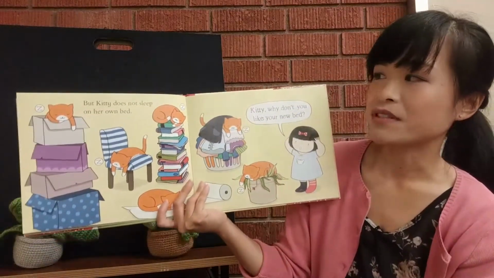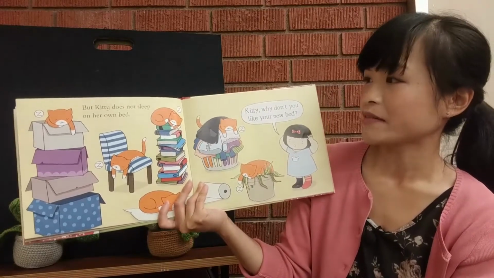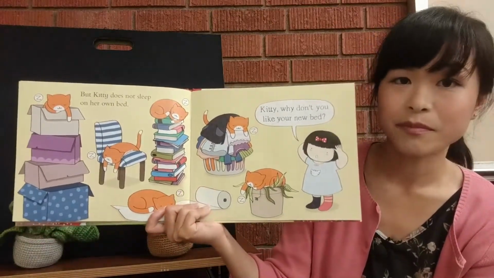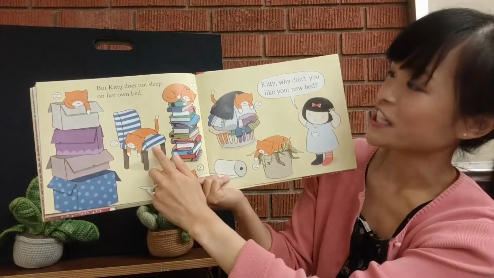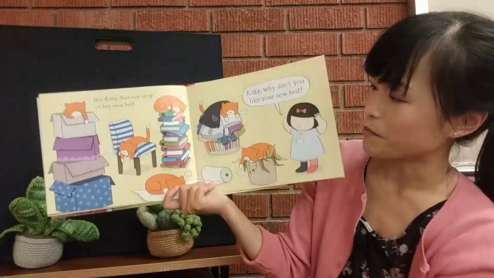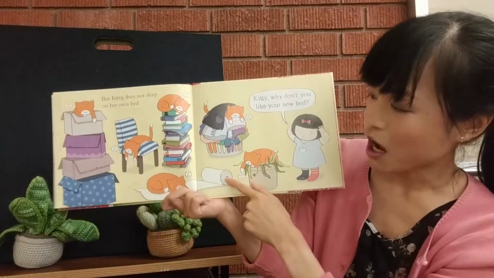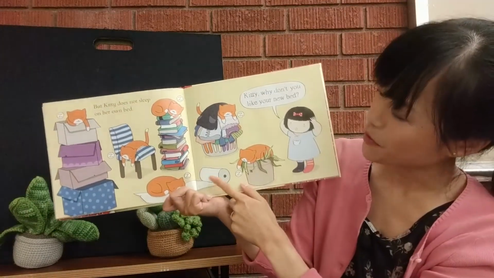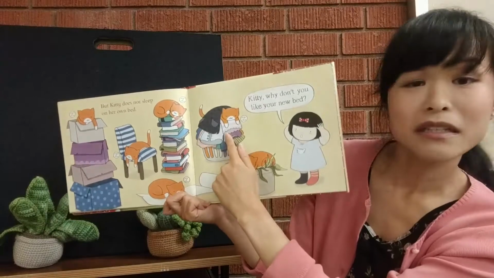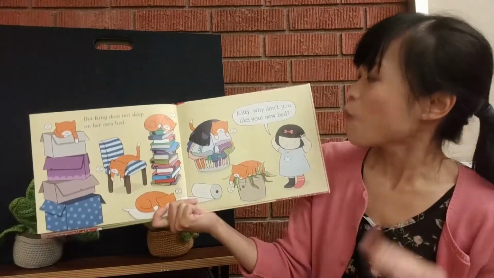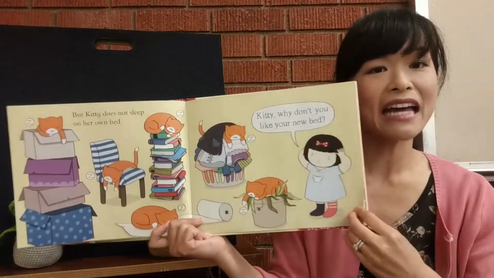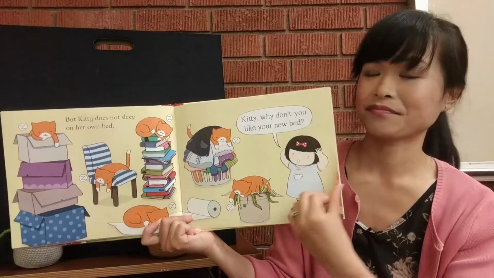But Kitty does not sleep on her own bed. Where else does Kitty sleep? On a bunch of cardboard boxes? On a chair? On a stack of books? On a roll of paper? On the laundry? In a plant? Kitty, why don't you like your new bed? Asked Chloe.